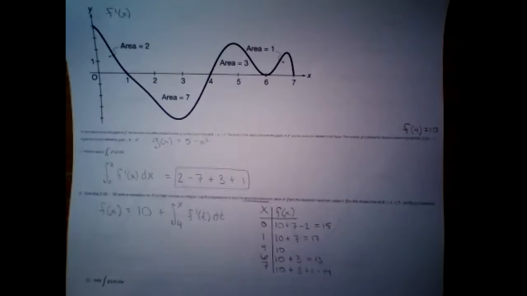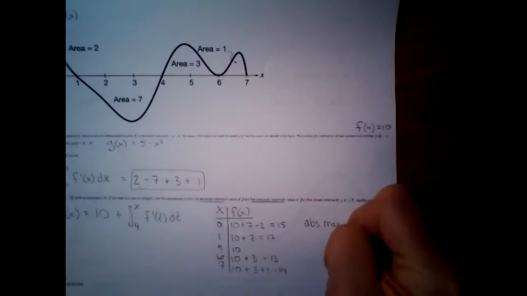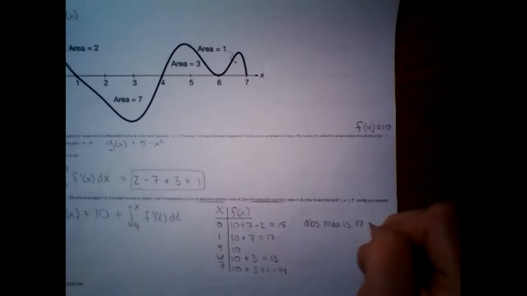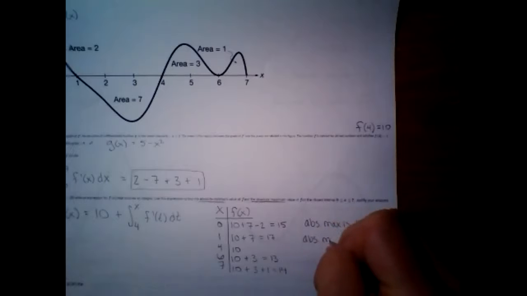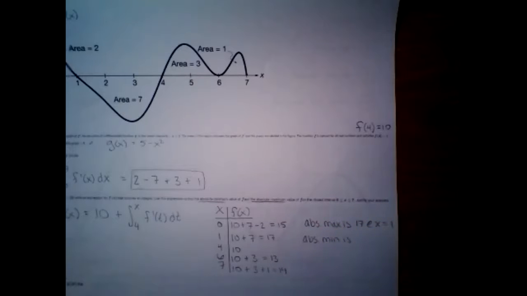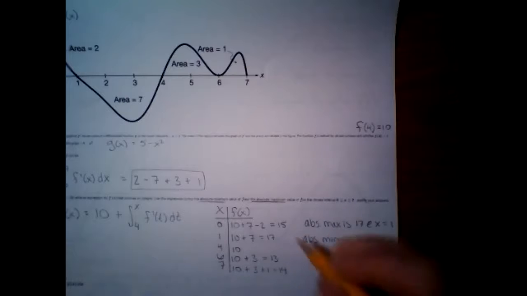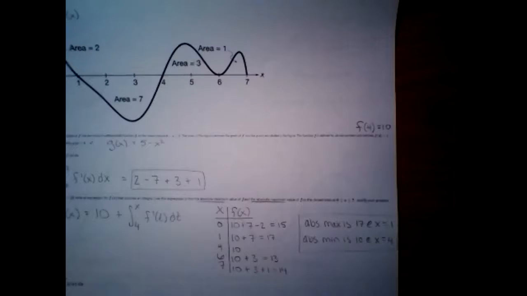All right, and what did they ask for? The absolute minimum. Oh, it says and the absolute maximum, so we have to list out both of them. So the absolute maximum is, what is the biggest result? We got 17 at x equals 1. And the absolute minimum is 10 at x equals 4. And those are your answers. The chart is your justification, so you don't have to say anything else about that.